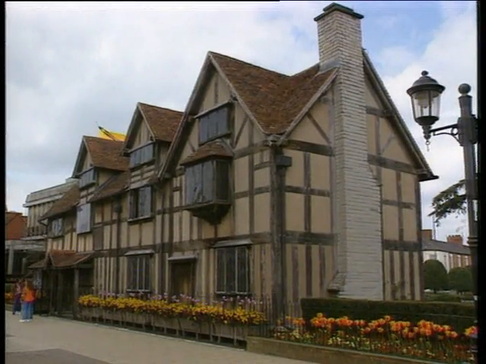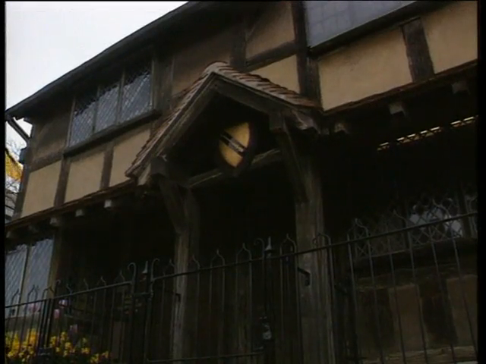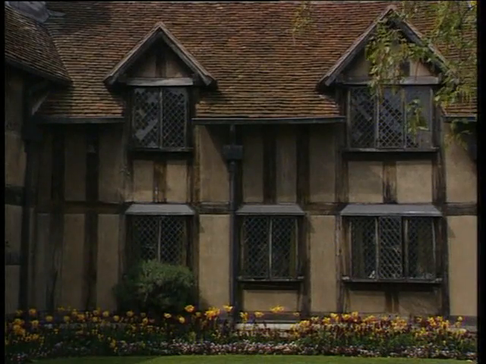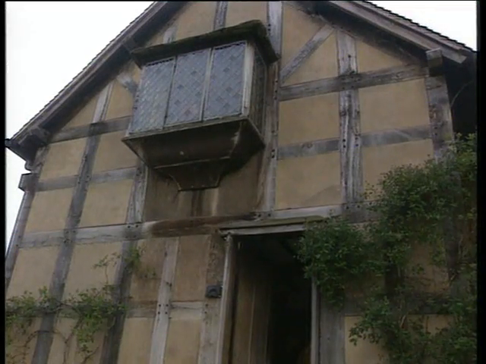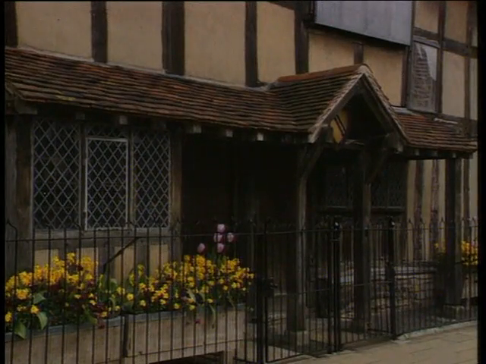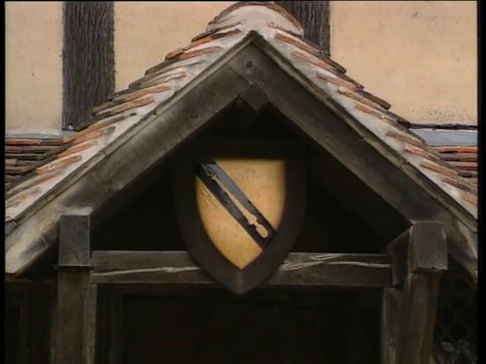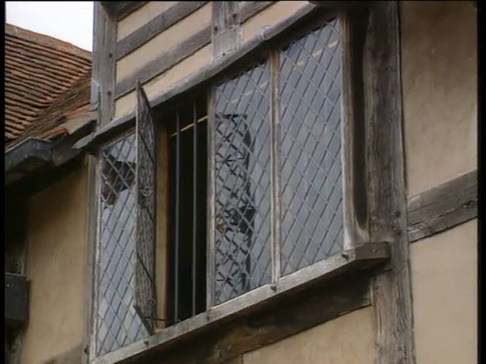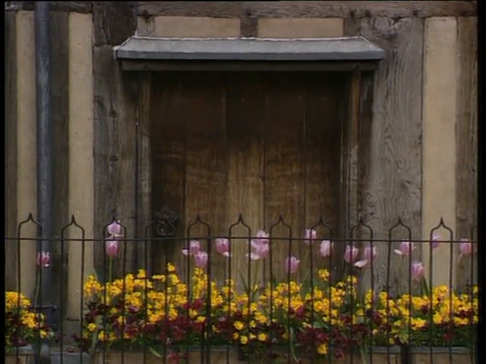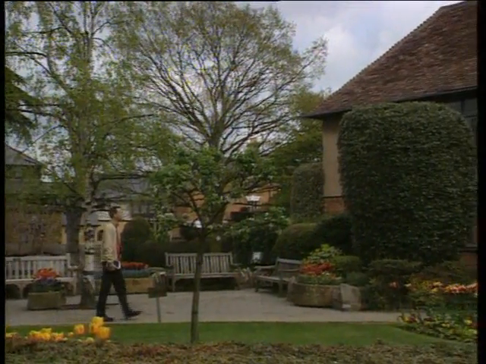Shakespeare was born in this house in 1564. It's a typical house of the 16th century. For over 200 years, theatre lovers from all over the world have visited this house. When Shakespeare was a boy, his father used part of the house as a workshop where he made gloves. Nowadays, there's a museum of Shakespeare's life and work in the house.